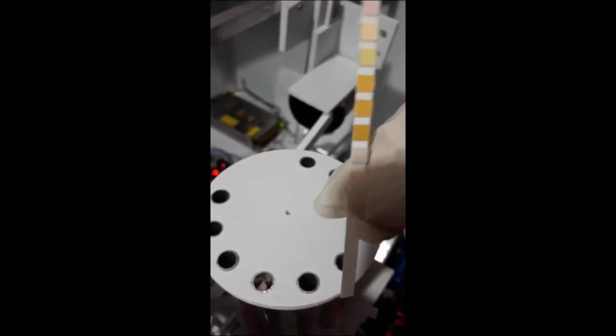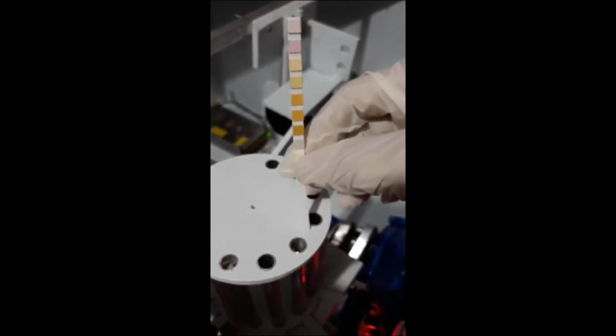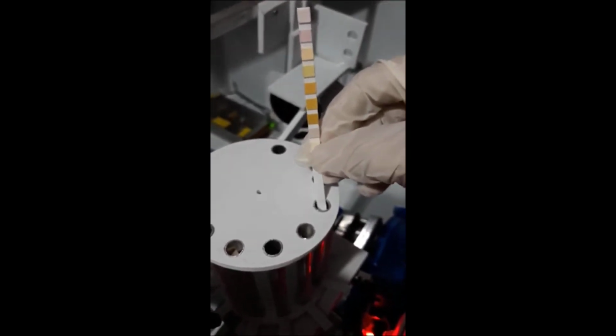For the urine strip dispenser, a revolving dispenser which is connected to a DC motor was used.